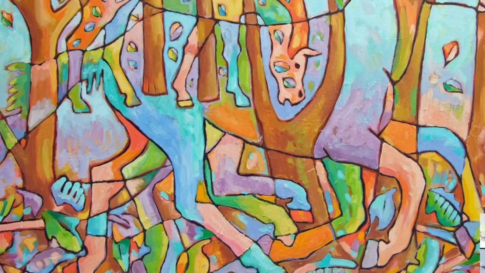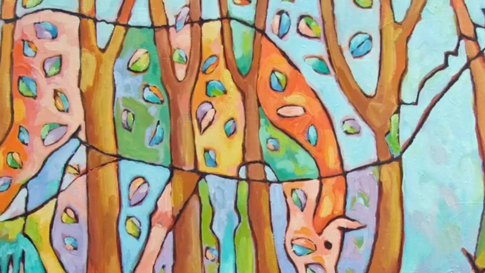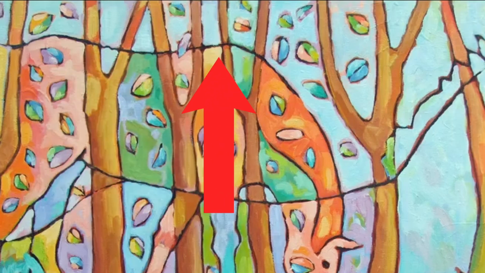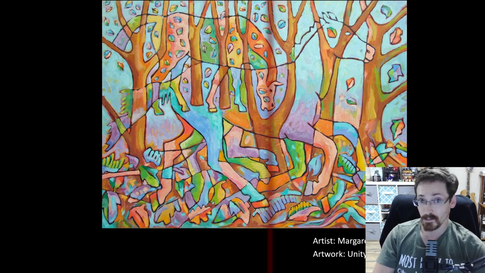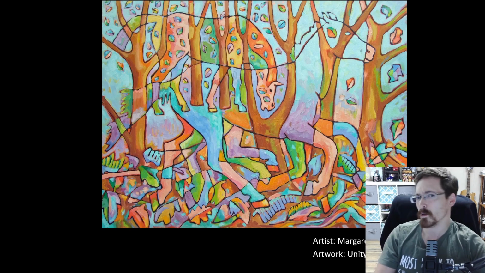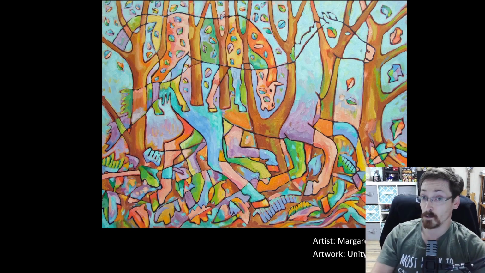There's contrast in all the different colors that are within the artwork, as well as pattern for the leaves falling and rhythm for the trees going along the top. Overall, the artwork is balanced, and it's balanced asymmetrically. There's also emphasis on the horse up front and the horse in the background. You see how this one artwork can encompass all of the principles of design if you're looking for it?